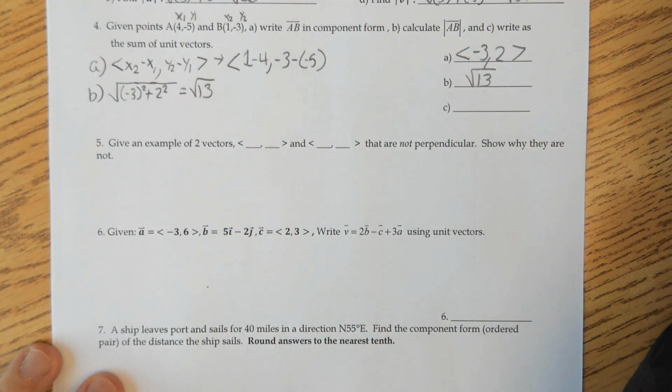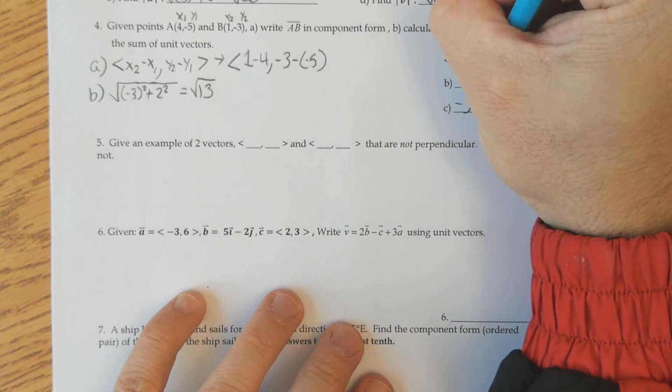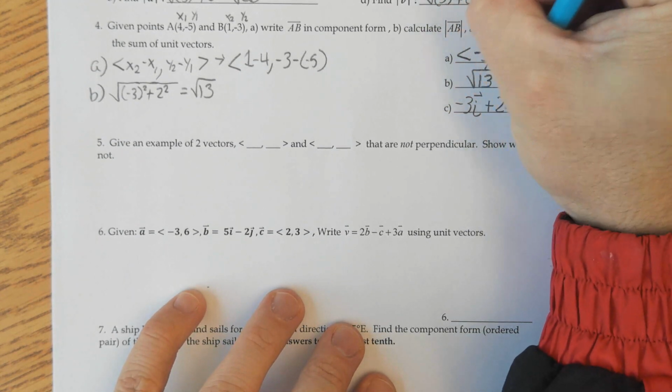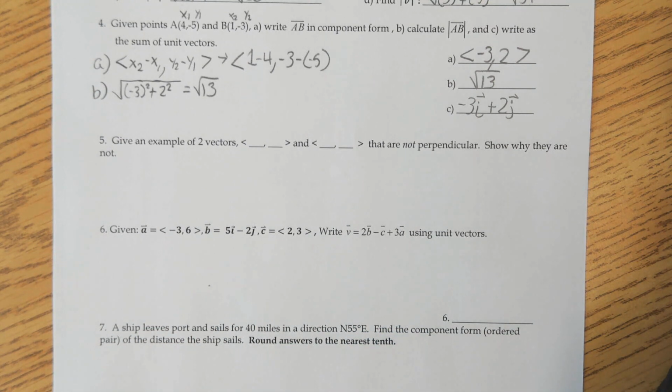And then C, it says sum of unit vectors. So for sum of unit vectors, I'm just taking the component form. I'm putting an I next to the horizontal component, and then a J next to the vertical component. Don't forget about your the half lines there.